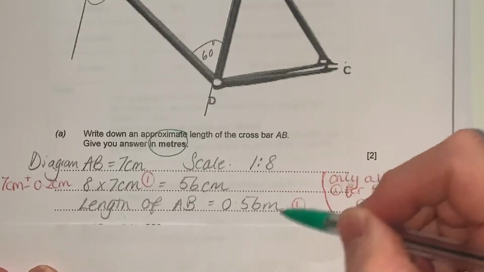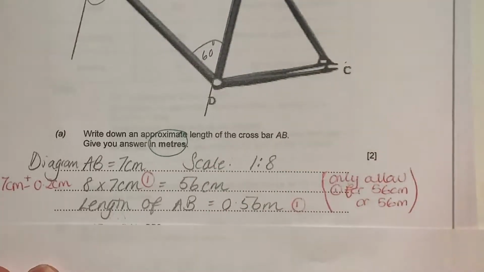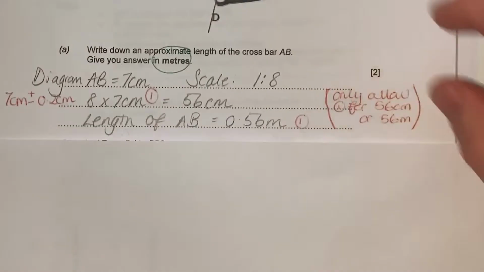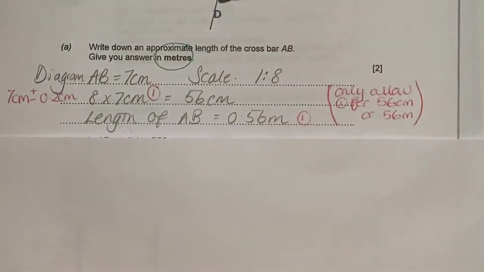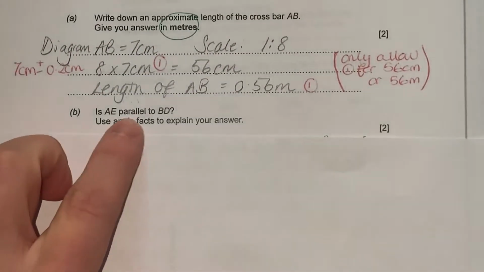Obviously you may have something slightly different. As long as your method's correct, then that's fine, because I may have printed your papers smaller. Therefore, measure slightly different. Okay, is AE parallel to BD?